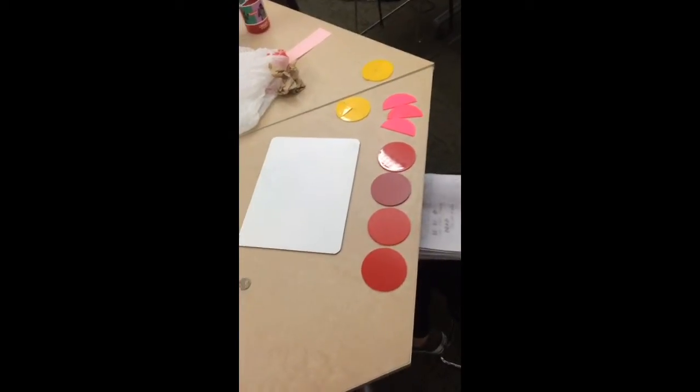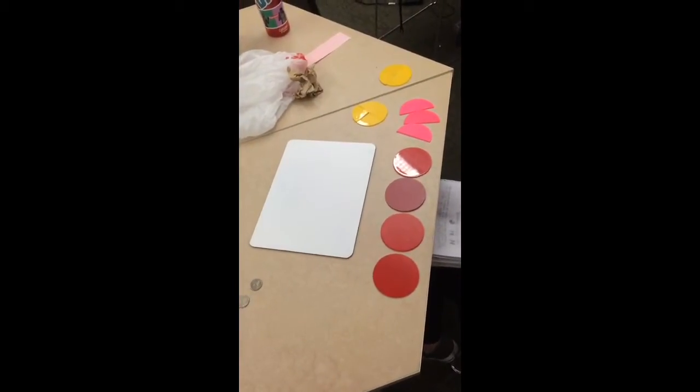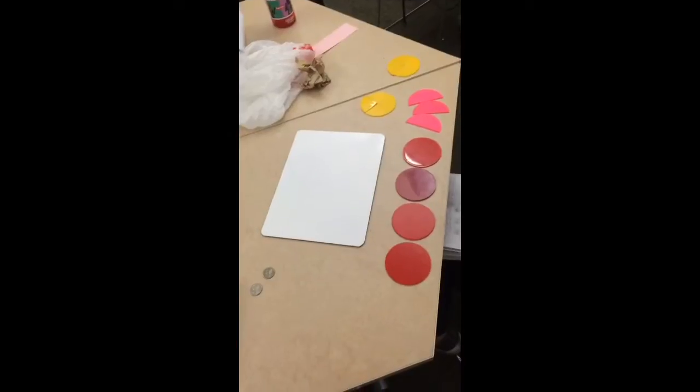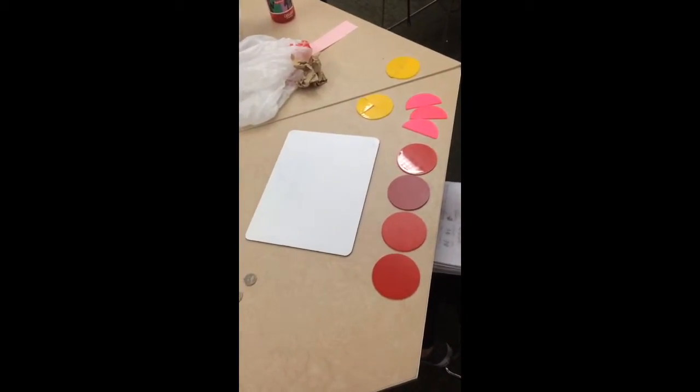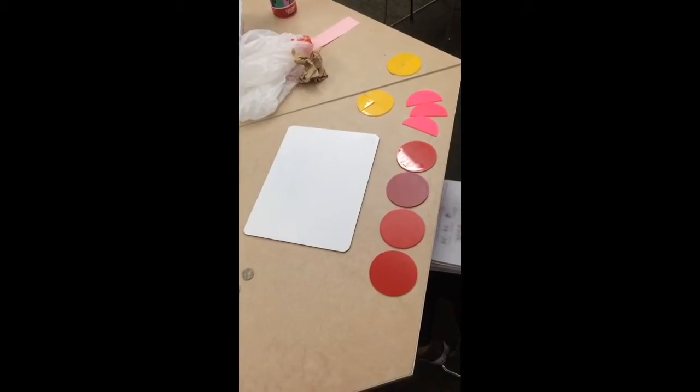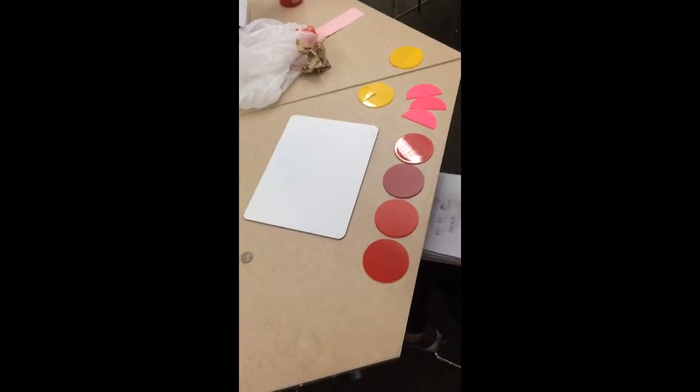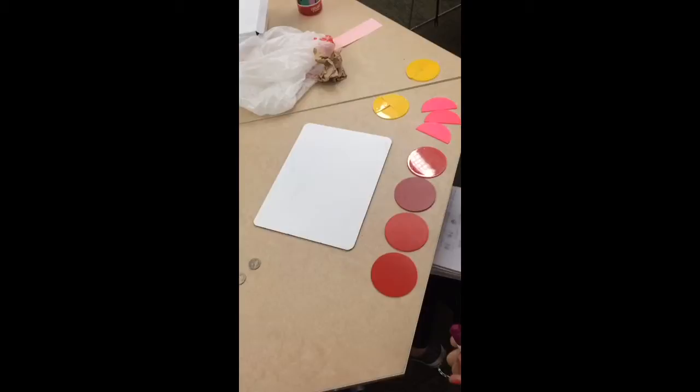Okay, so today we're going to be figuring out a problem with fractions. So our problem is Martha's granola recipe calls for 1.5 cups of oats per batch. Today she is making 2.5 batches of granola. So how many cups of oats will she need?